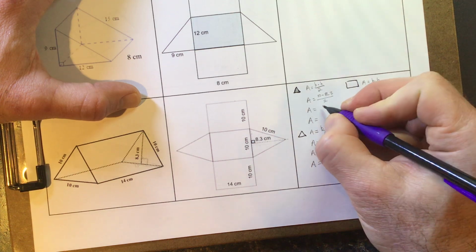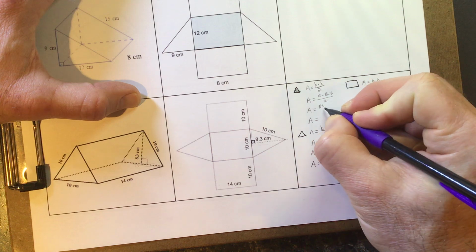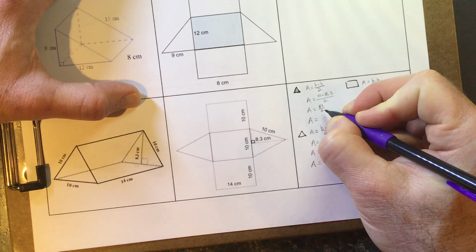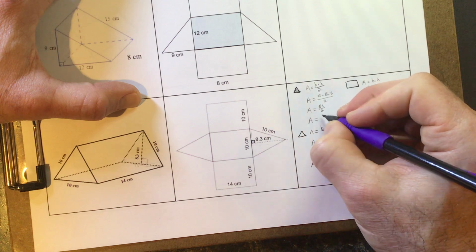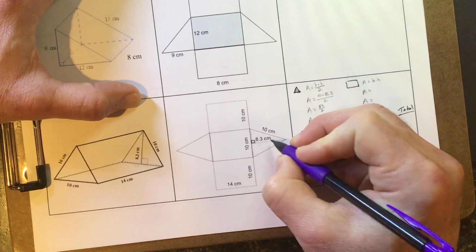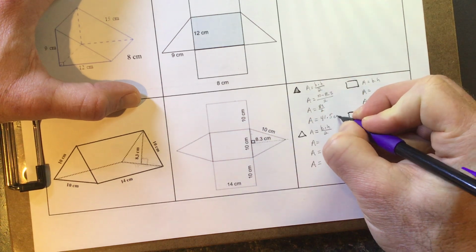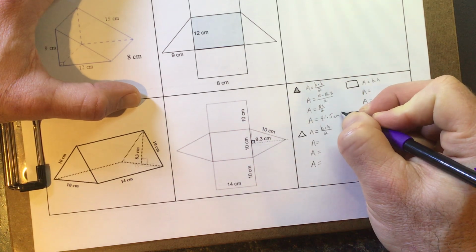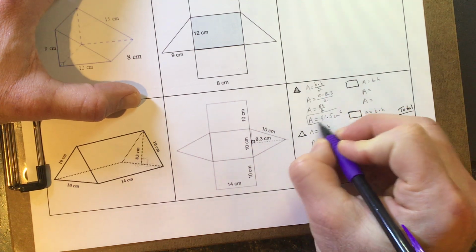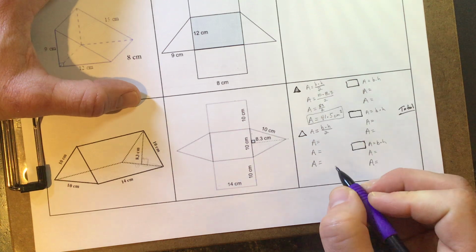10 times 8.3 is actually 83, and I'm still dividing by 2. And then 83 divided by 2 is 41.5. Again, these are centimeters, so my area of that triangular base is going to be in squared centimeters, 41.5 square centimeters.